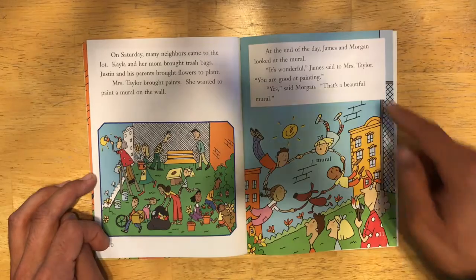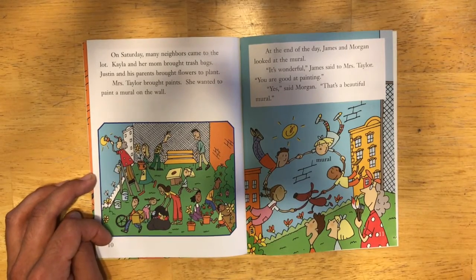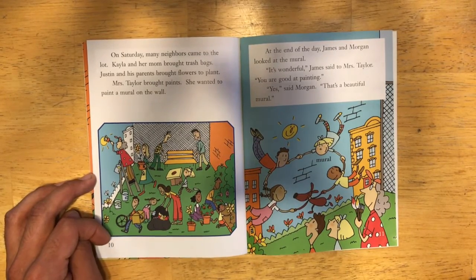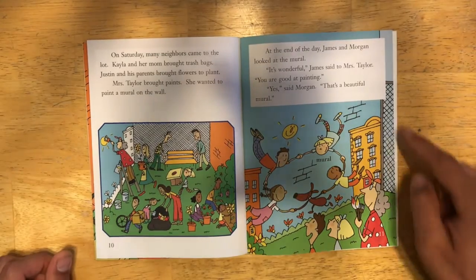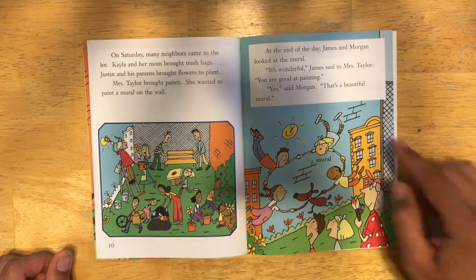This is the mural on the wall. So mural is a word we use to describe a painting that is on a big structure outside. So this is the mural that Mrs. Taylor painted.